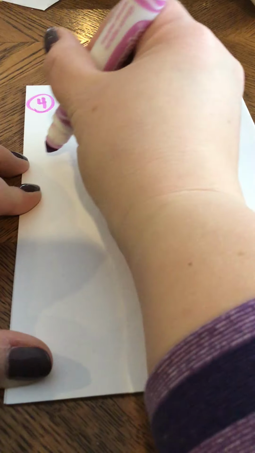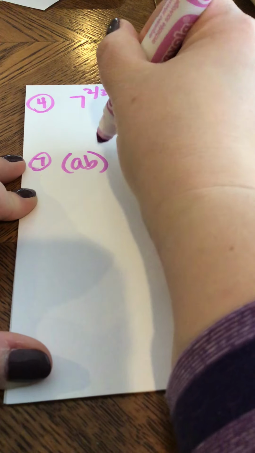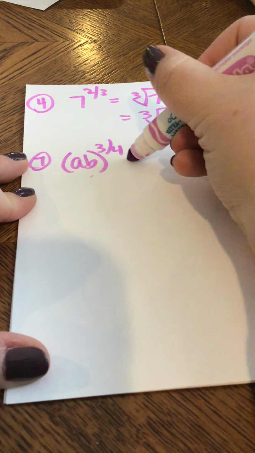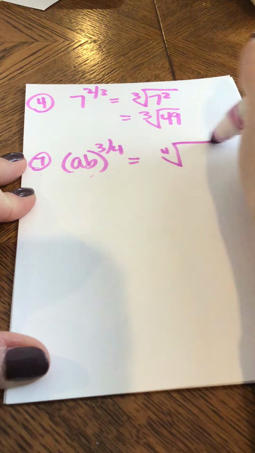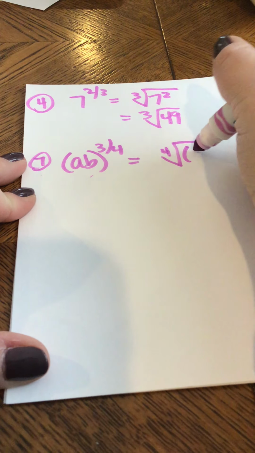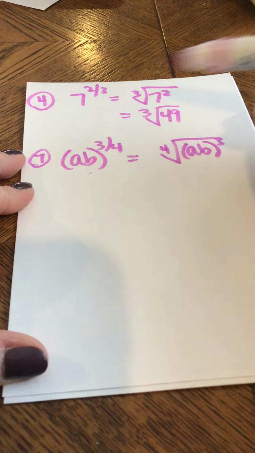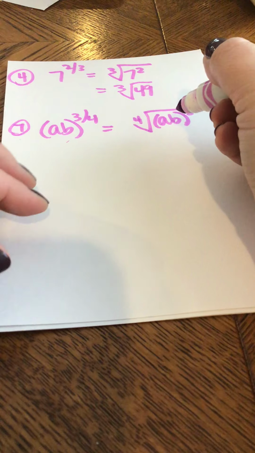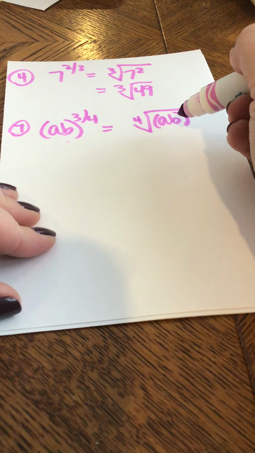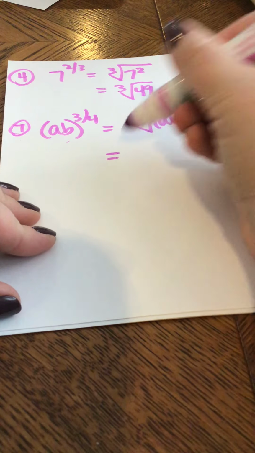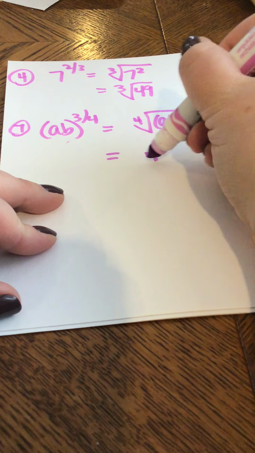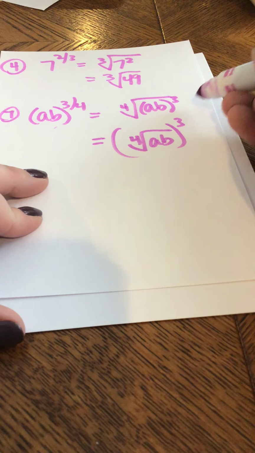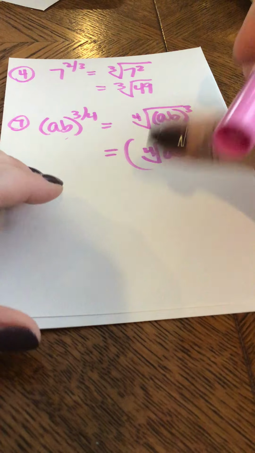If you see number 7, it says ab to the 3/4 power. If these are in parentheses, they're there for a reason. Again, the denominator becomes the type of root, and this becomes the exponent. Technically this is equivalent to this, because that 3 would affect both of these in terms of an exponent. Sometimes the regular worksheets, like the Gina Wilson worksheets, leave it like this, and sometimes the one that I make on my computer with a different program writes it like this. But these two things are equivalent, so if you see either of these, both are correct.